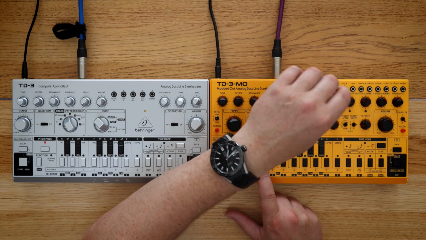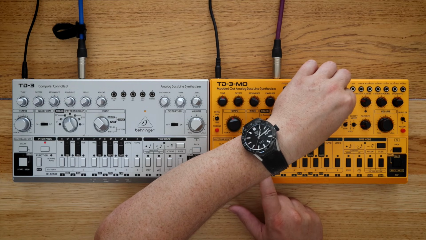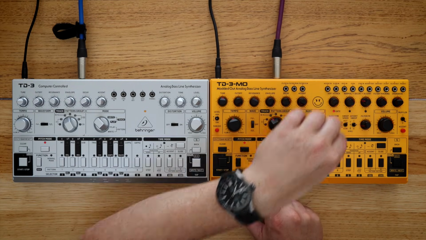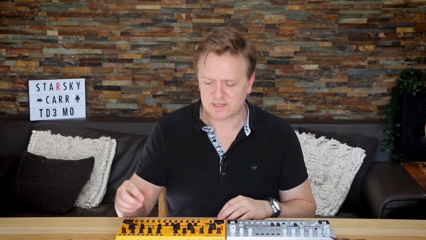And I actually think the attack's quicker. So all these things I'm doing here, you just can't do on your modded version. And then we've got access to the same parameter, the decay of the VCF on the accent notes alone.